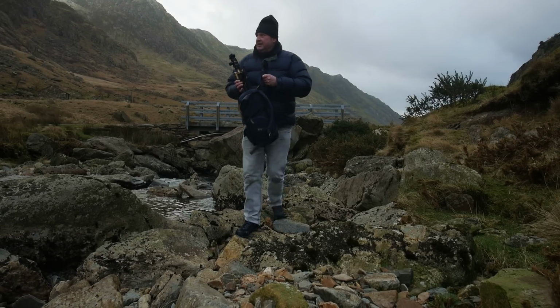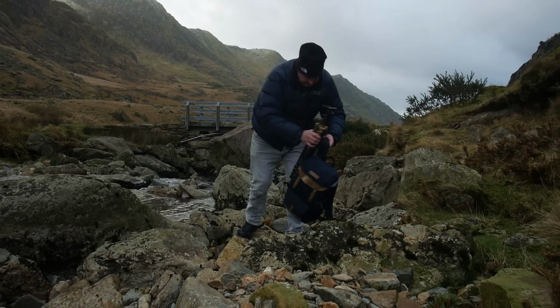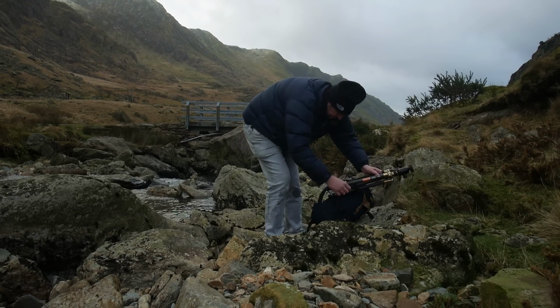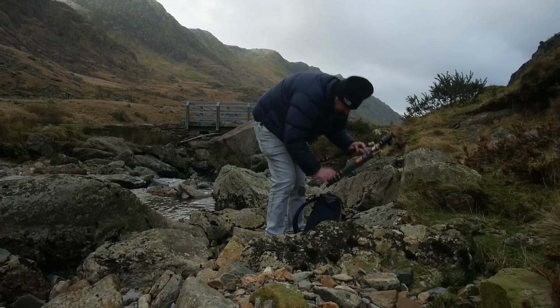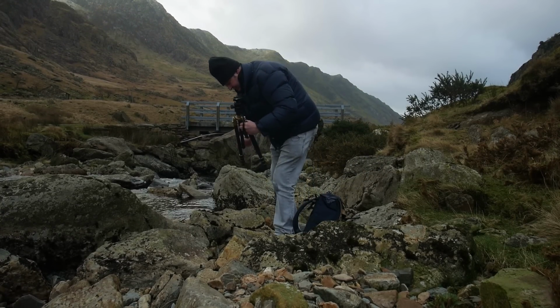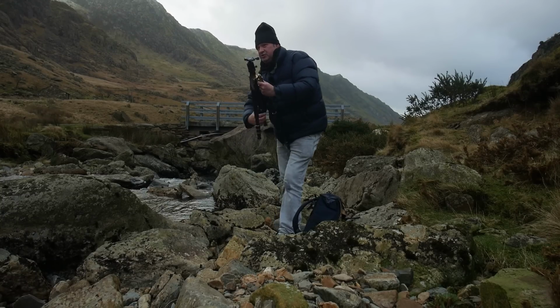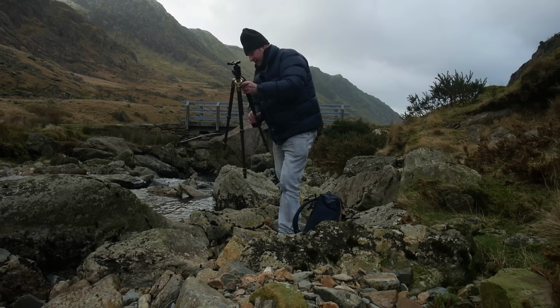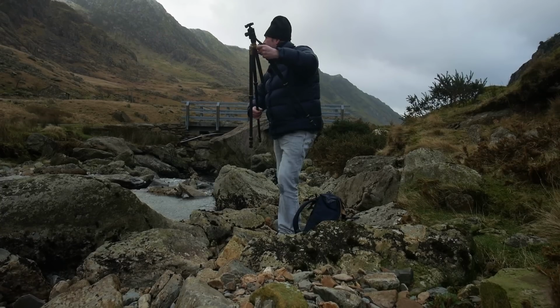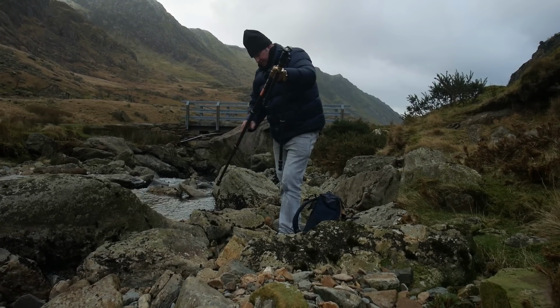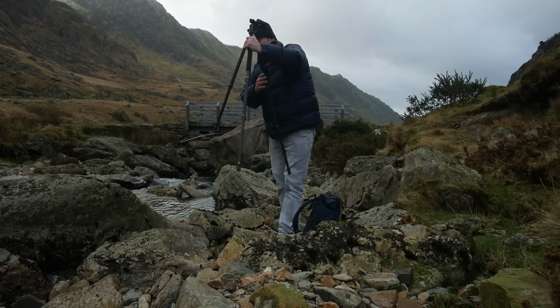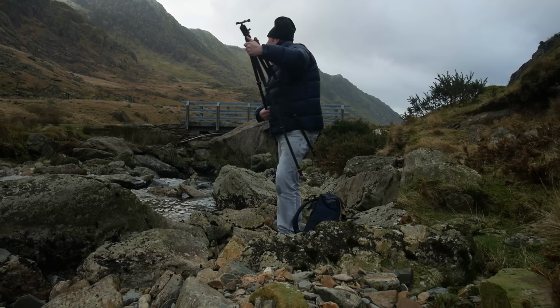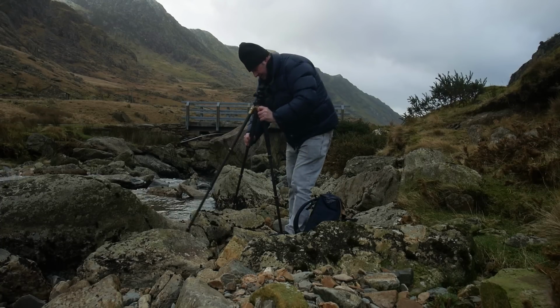Right, I'm going to come down here, I think. I'm going to shoot this. I think today's been one of them most challenging days I've had in a while. That wind is pretty strong. So I think this is going to be my last shot for today, because it looks like it really wants to chuck it down.